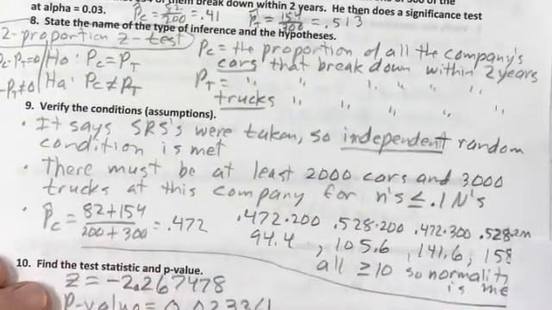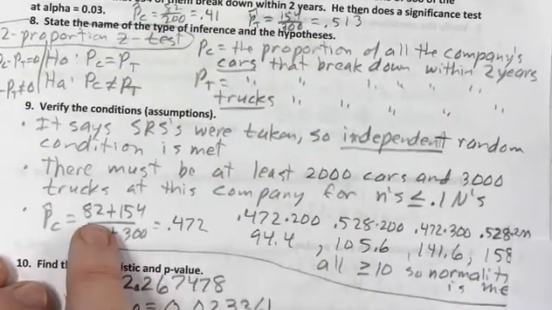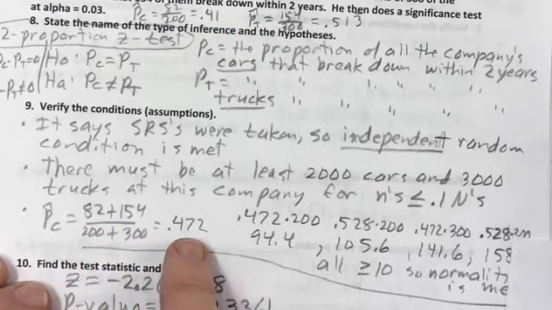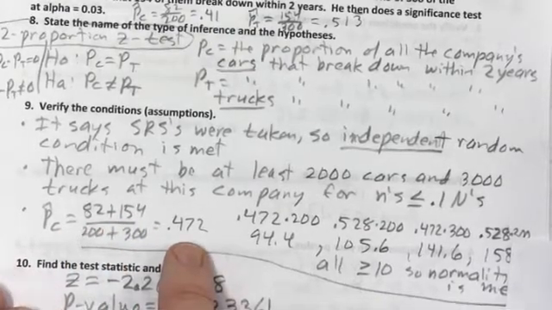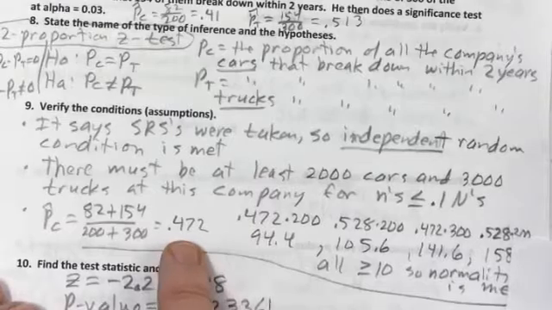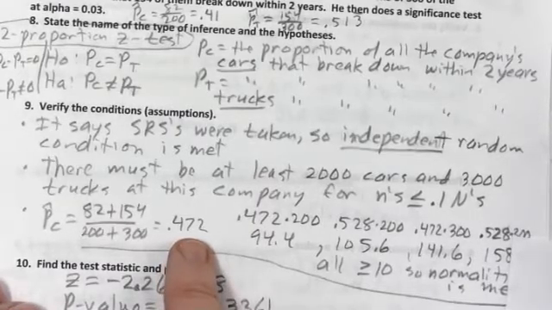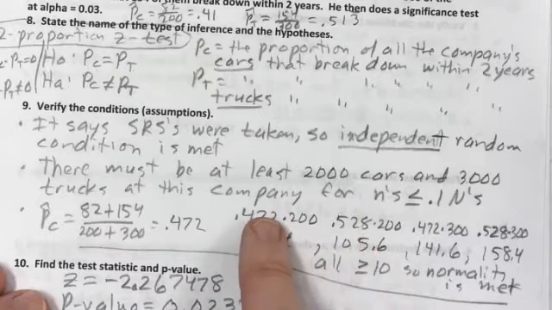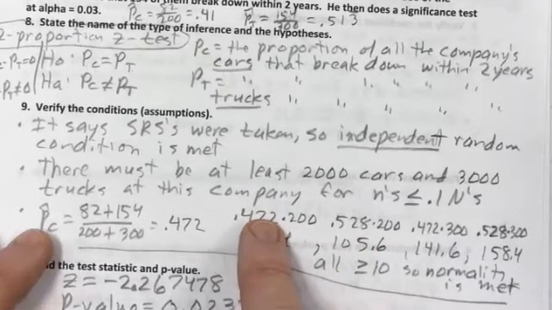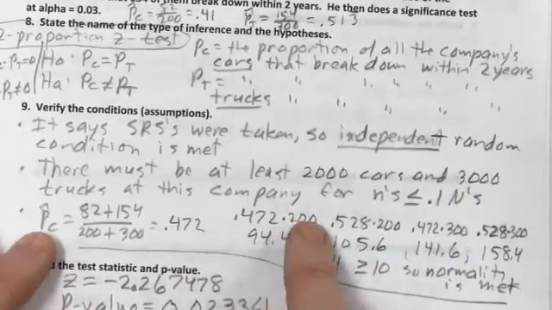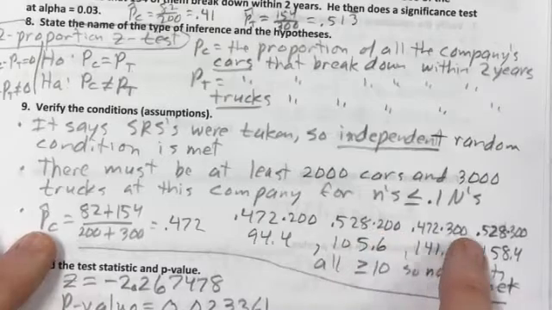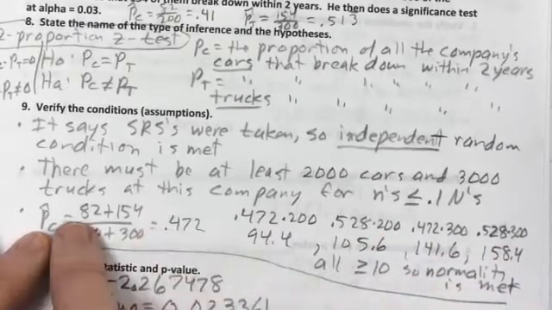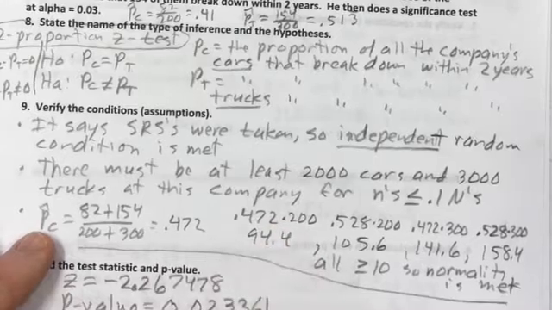We add up our total number of successes and add up our sample sizes to get our combined p hat. And so that is what we would use. So that is our combined P sub C. We use that times 200 and use that times 300, and all those are greater than 10. So that is our combined P hat that we use in our calculations there.